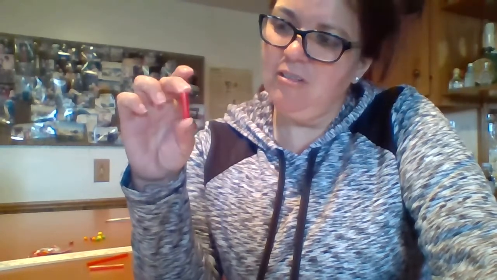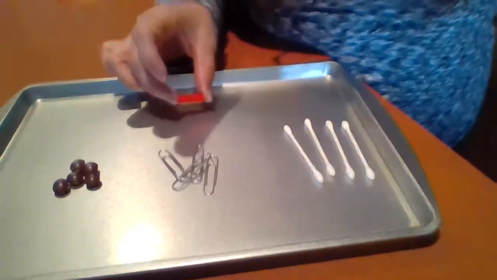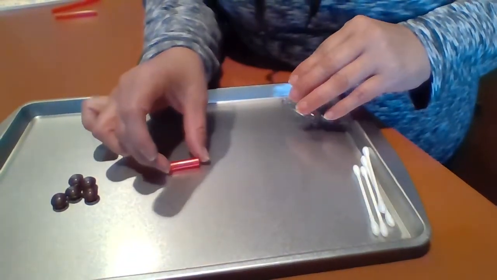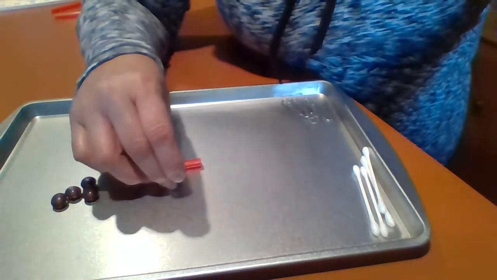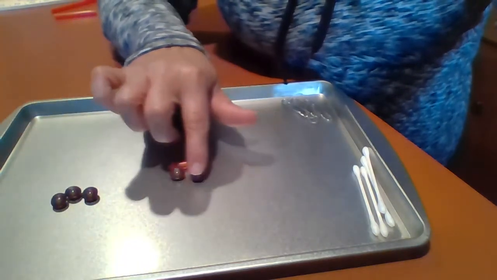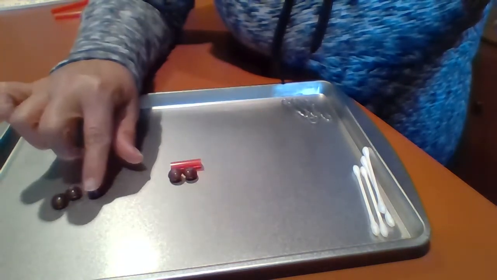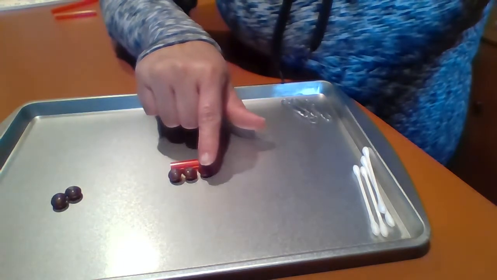All right. So I'm going to take one of my straws. And with my straw, I'm going to make a prediction. I think that this straw is 3 Skittles long. All right. Well, let's find out. Are you ready? So I'm going to move these over here. And I said 3 Skittles. So I'm going to put 3 to see. Here I go. 1, 2, 3.